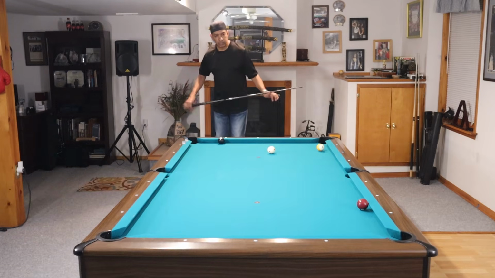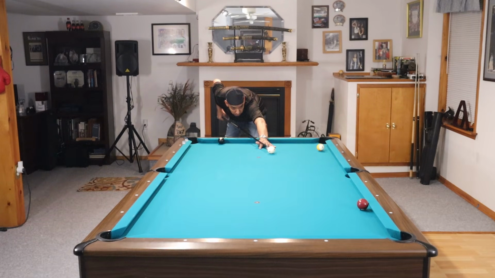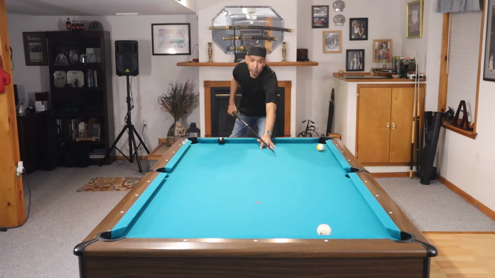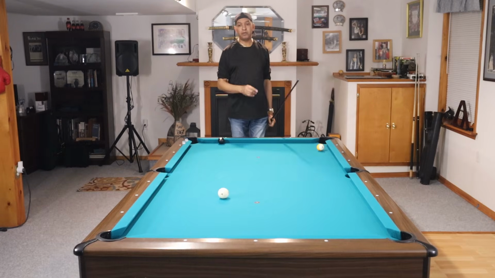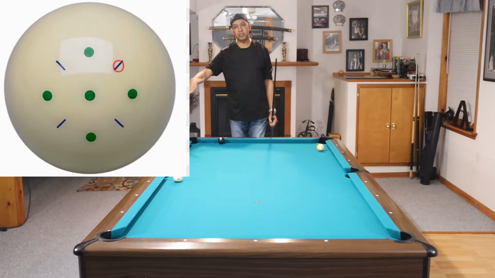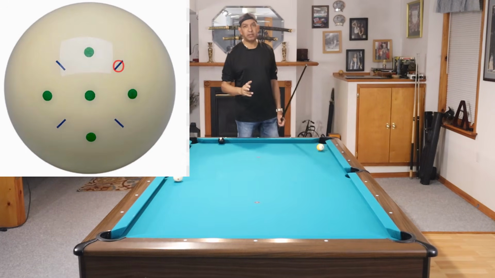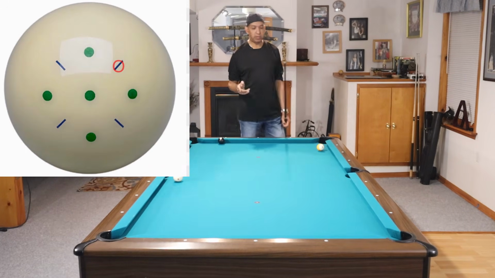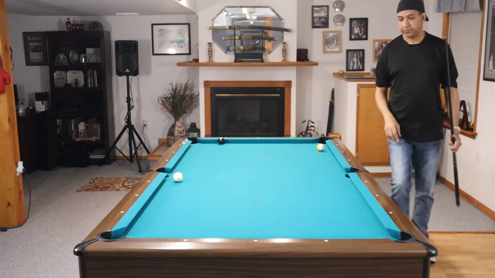So you want to get down on the shot, high right hand English, keeps the 7 ball on the rail, and we come out to a location on the table that is greater as far as angle goes than if we had shot that without any cue ball spin. So let's set it back up.